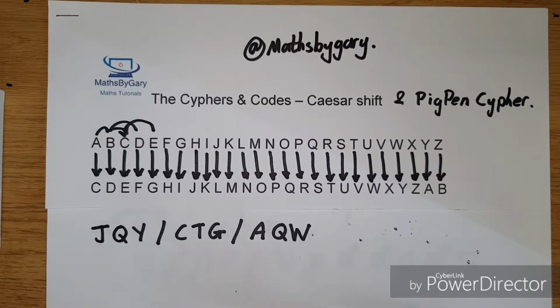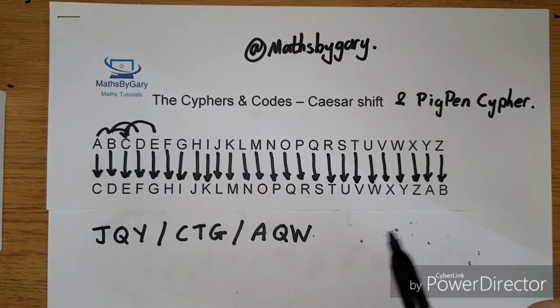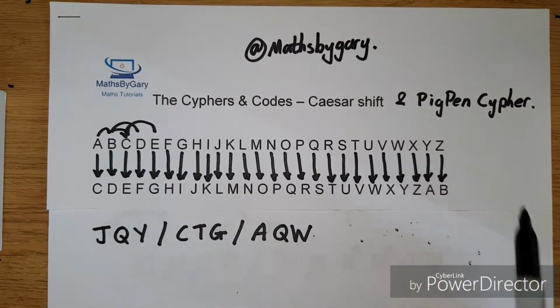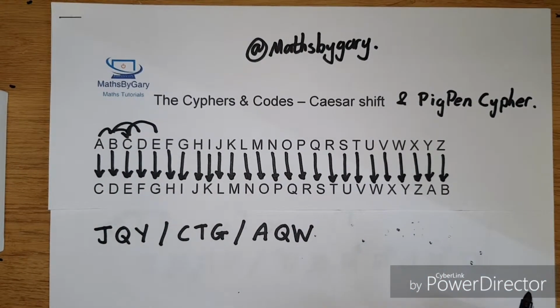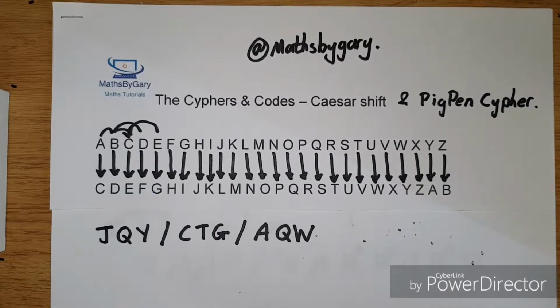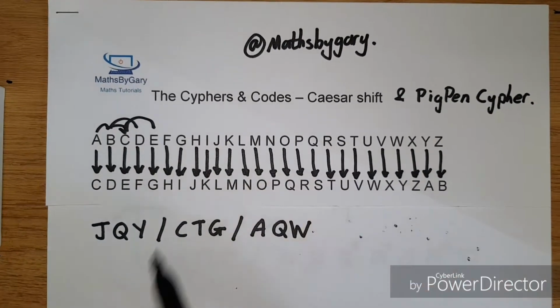So today we're taking a look at ciphers and codes, in particular the Caesar shift and a pigeon cipher. We've got two examples for you and you can actually have a go at this yourself. So first of all, the Caesar shift.